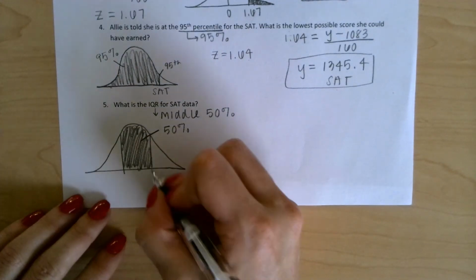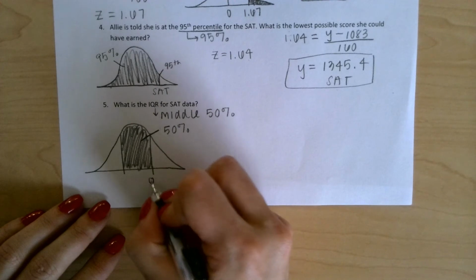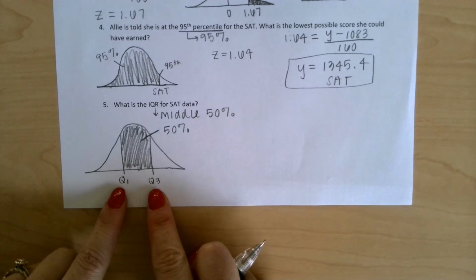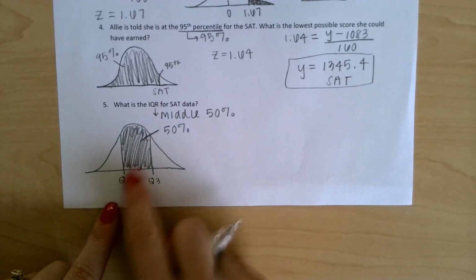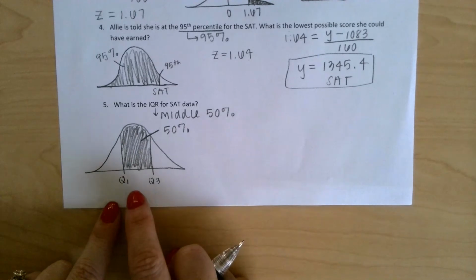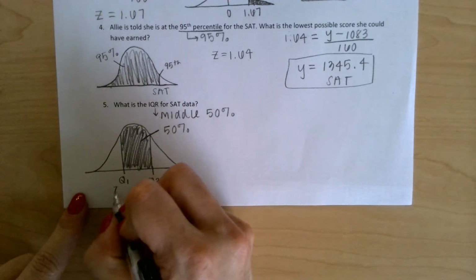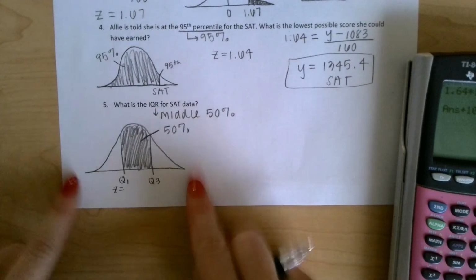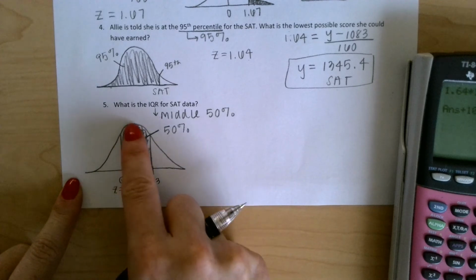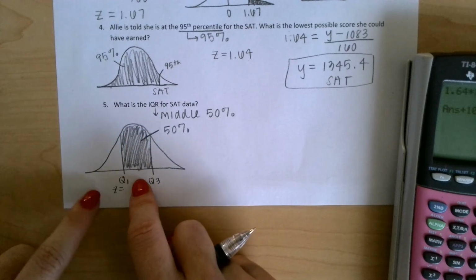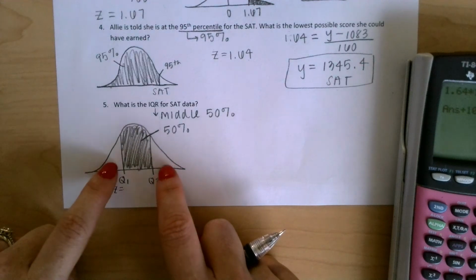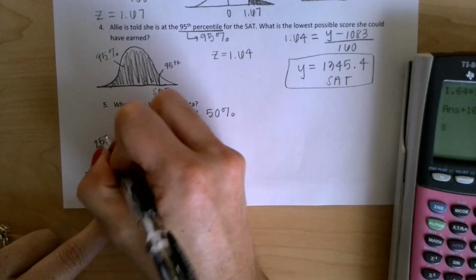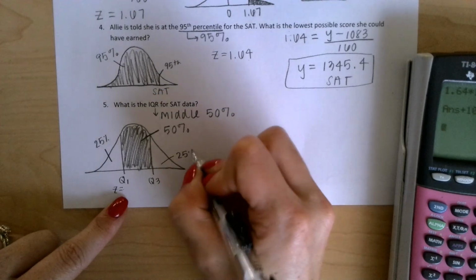We are looking for our Q3 and our Q1. Once I have SAT scores for Q3 and Q1, I can subtract them to find that IQR. So I'm going to start with finding what z-score corresponds to this Q1 value. To do that, I need to think about my normal model here. I know that there's 50% falling in this middle area, which means that there should be 50% left in total for the tails. If I divide that by 2, I should get 25% on each of these tails here.